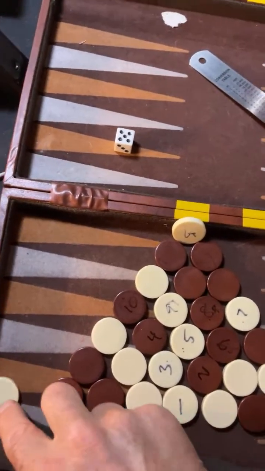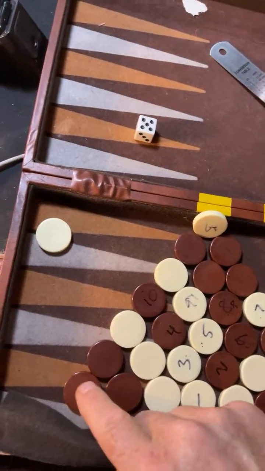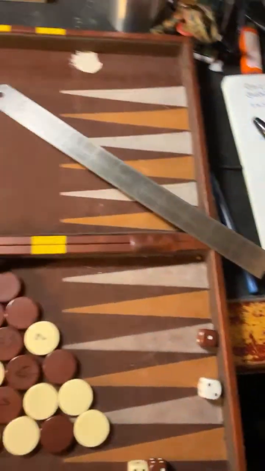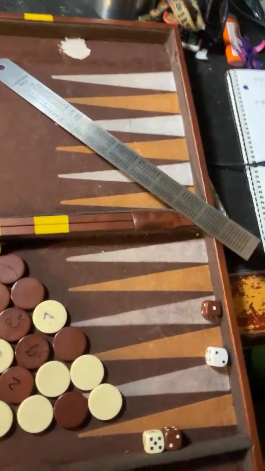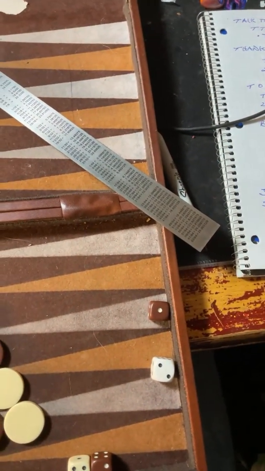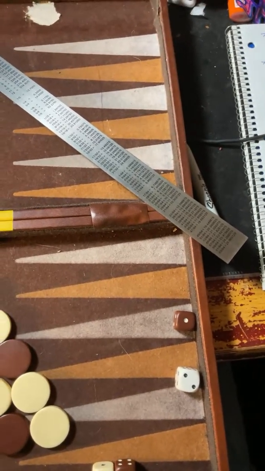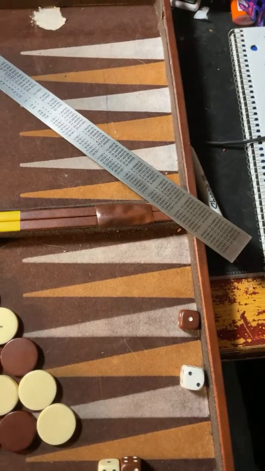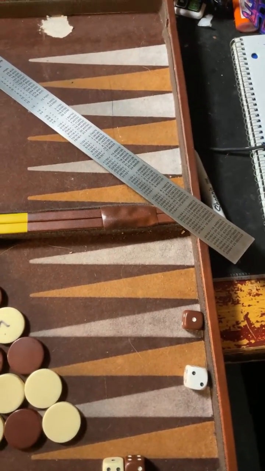So when we end up the game, right, 1, 2, 3, 4, 5, 6, 7. So then we're going to end up doing, let me do this properly. 1, 2, 3, 4, 5, 6, 7.